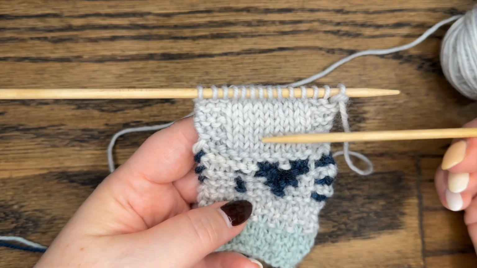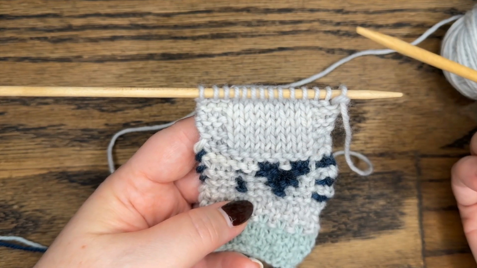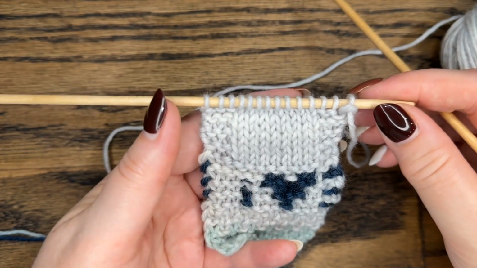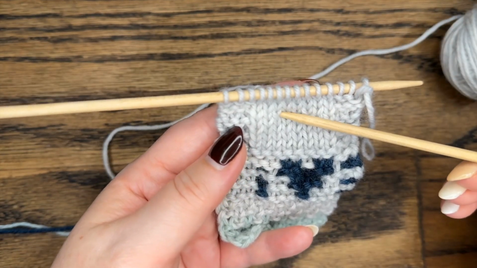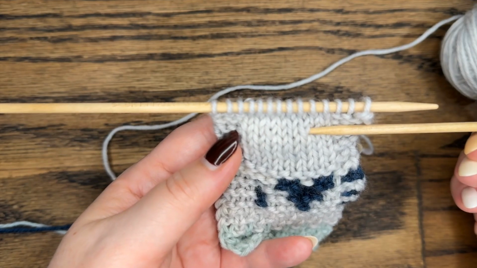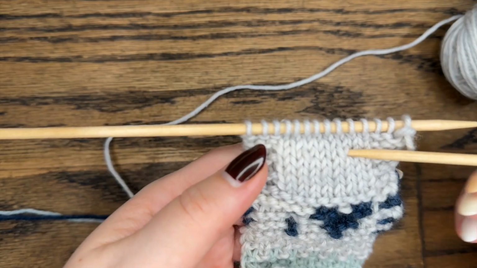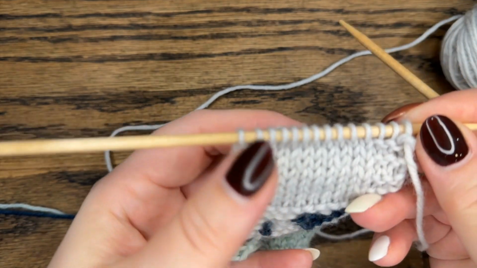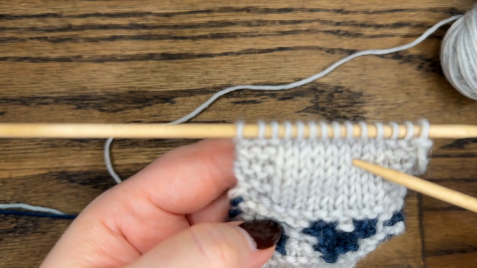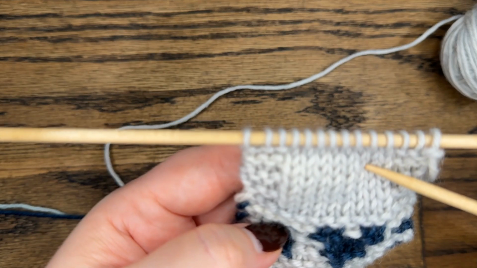All of the center stitches have been knit normally with the stitches in the correct orientation, except for this stitch right here and this stitch right here. It's a very small difference between the two stitches. I'm going to try and get my camera to focus on the fabric here.